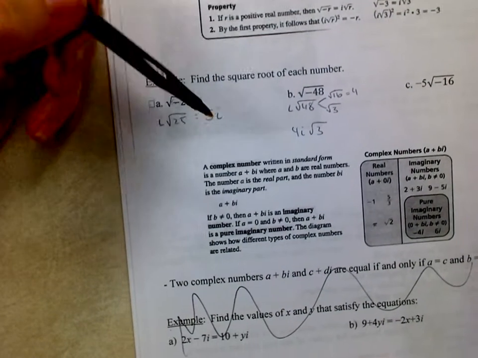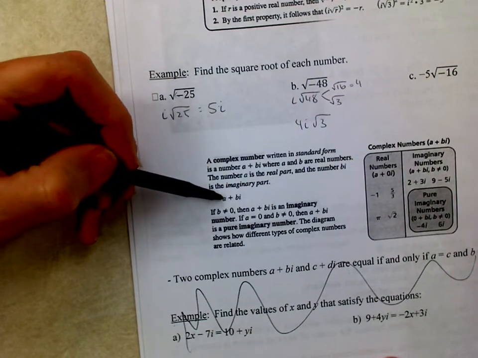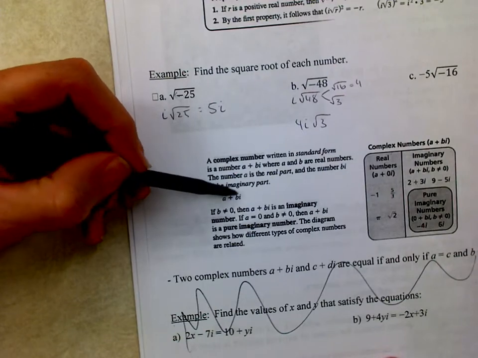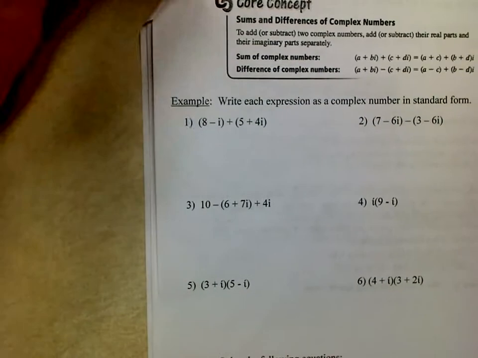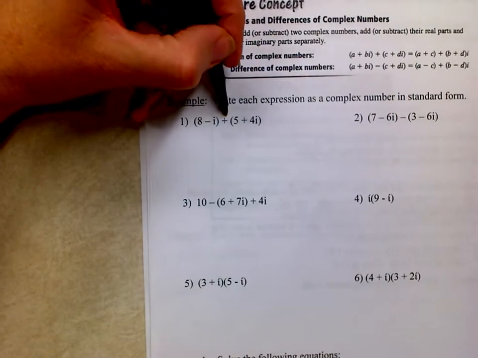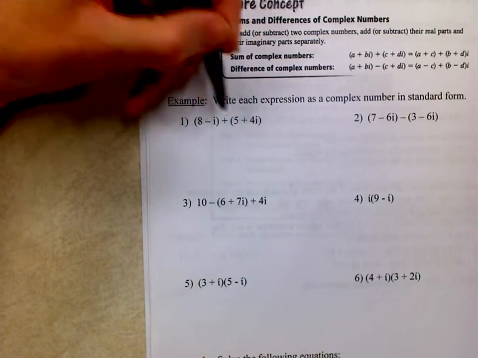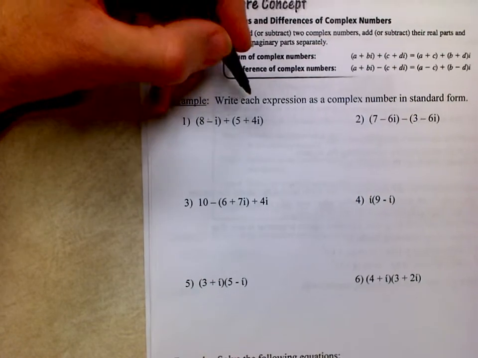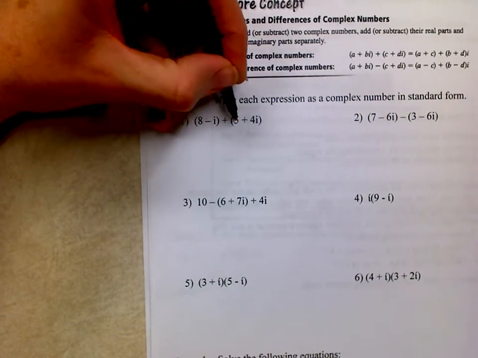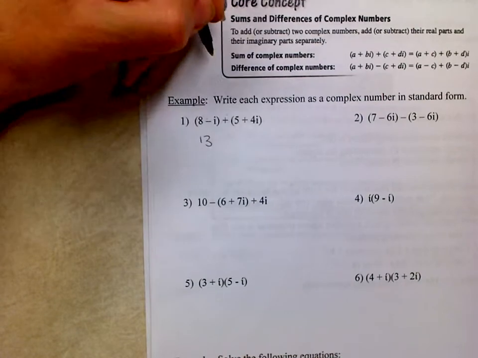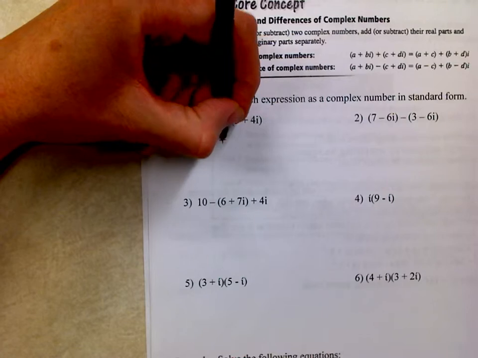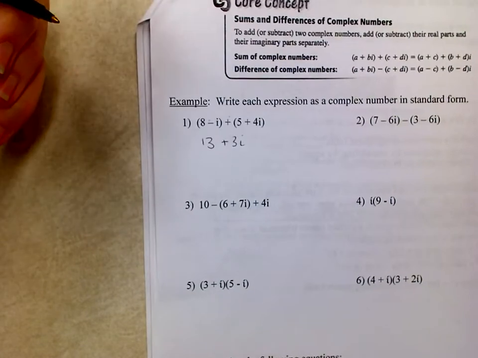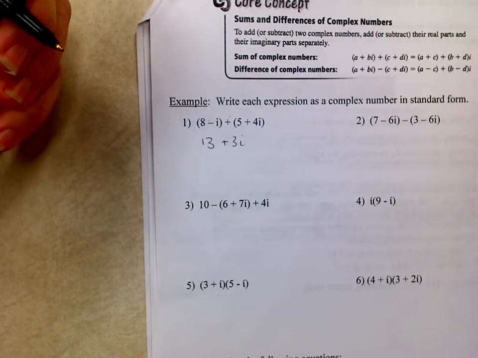Now we also worked with complex numbers this day, which is a number that involves a real portion and an imaginary portion. And if you go to the next page, we can actually simplify using these things. All right? When you have addition of two complex numbers, you are just combining like terms. I would do 8 plus 5, which gives me 13. I would do -i plus 4i, which will give me a positive 3i, and that is your answer. So we're really just combining like terms.